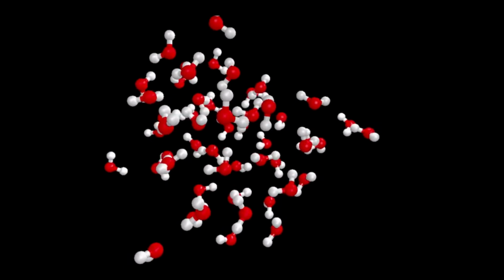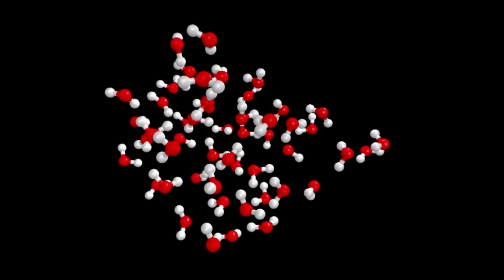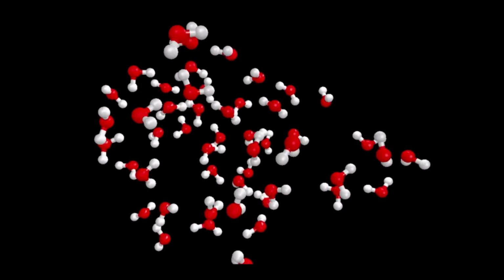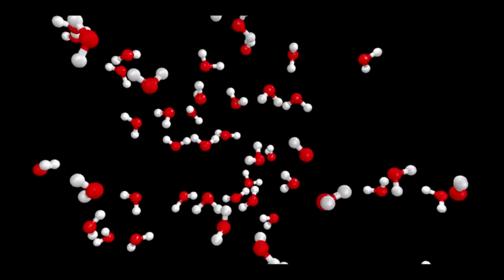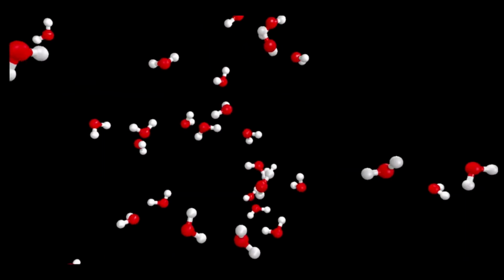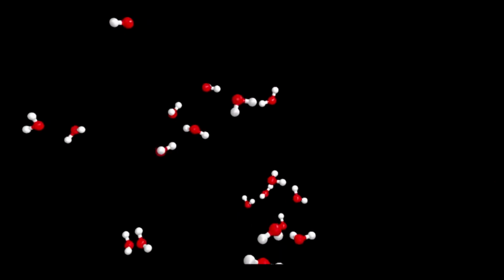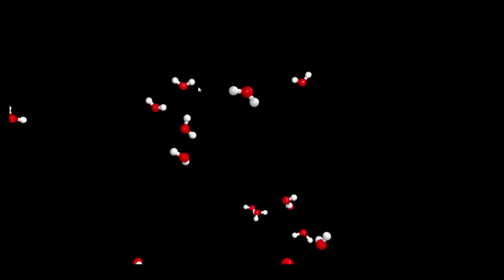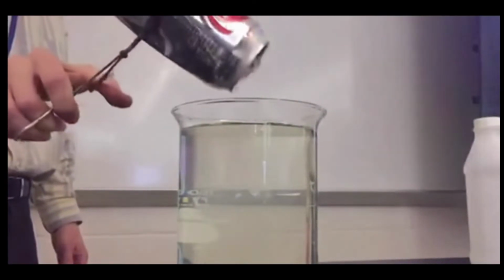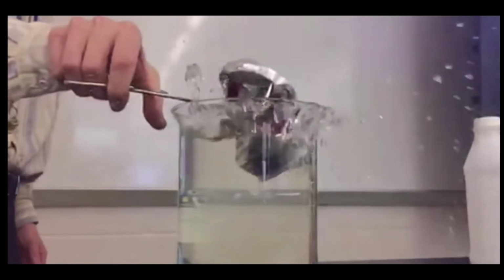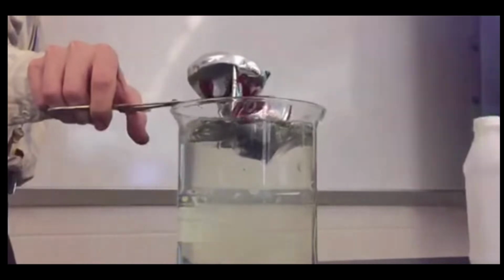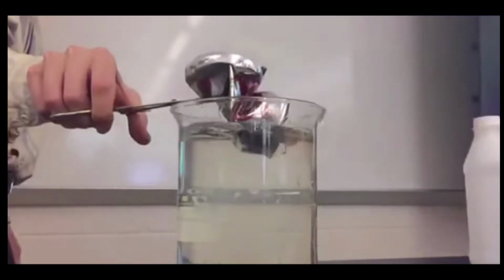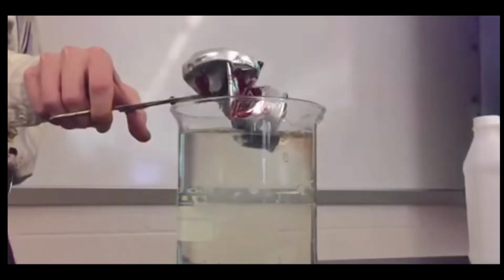Let's see that happen. As the temperature increases, you can see the water molecules are spreading out, and they'll force the air out of the can, leaving just water vapor in the can. So now we flip the can over, put it in water. That seals the top so no air can get in, and we've cooled the can. And all that gas, that water vapor in there, changes back to a liquid very quickly.